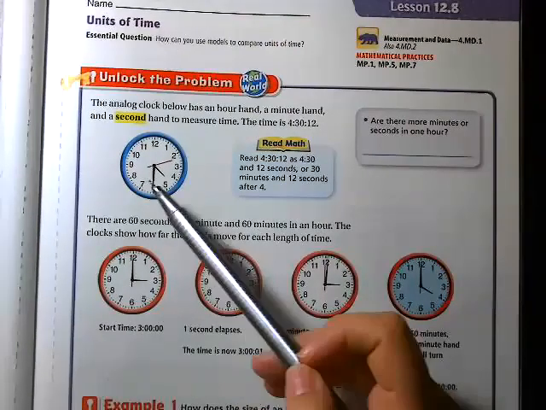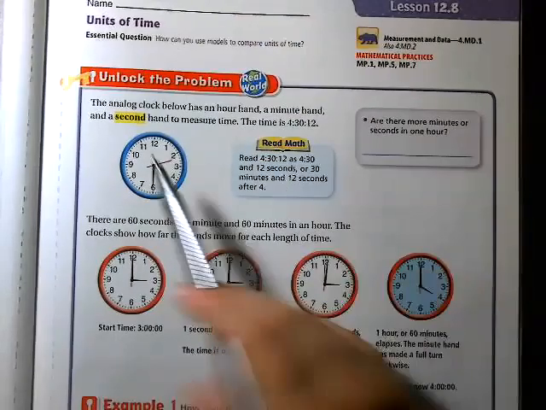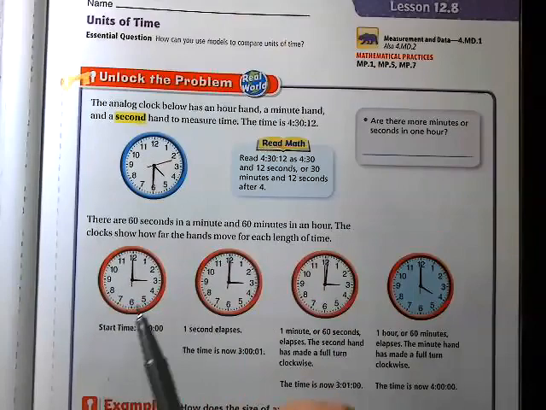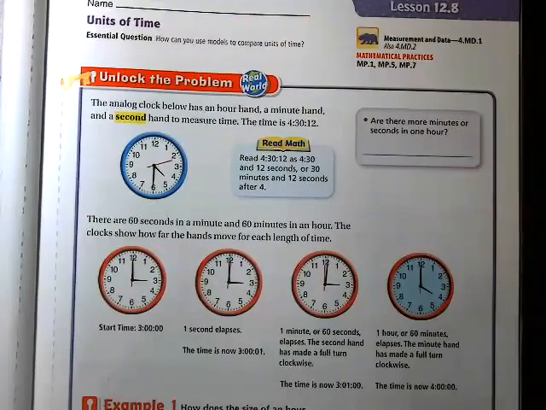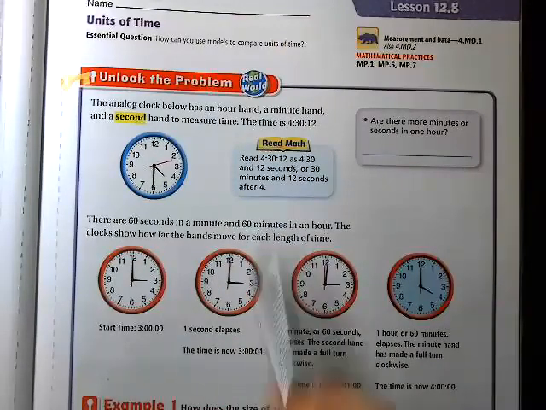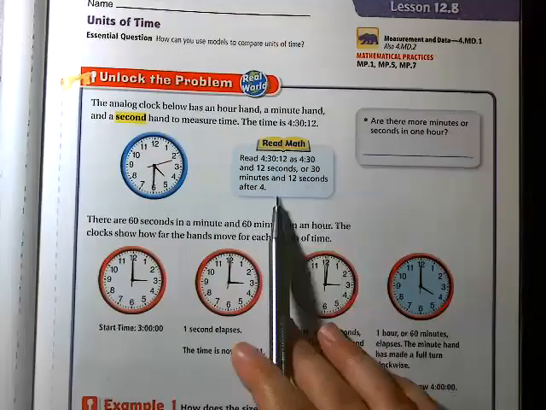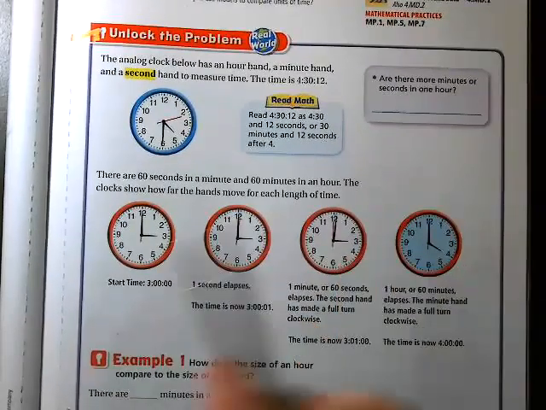All right, so on a normal analog clock, that's what they call the normal clocks in our classroom, and some watches are still analog clocks instead of digital. You have an hour hand and a minute hand and then a second hand to measure the time. In this clock, the time is showing 4:30 and 12 seconds. So you read it as 4:30 and 12 seconds or 30 minutes and 12 seconds after 4. Either of those would be ways of reading that.